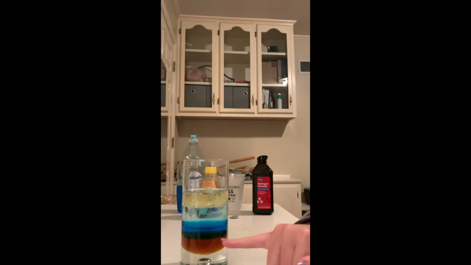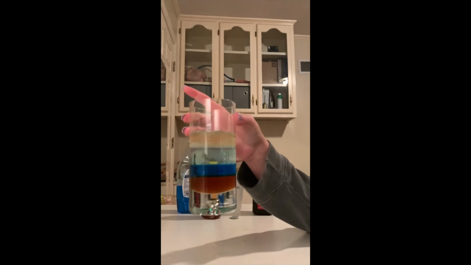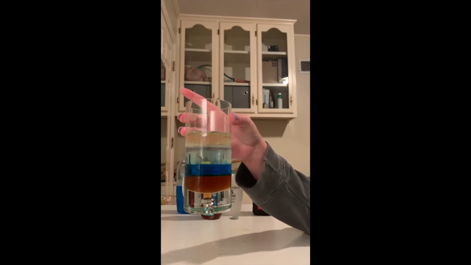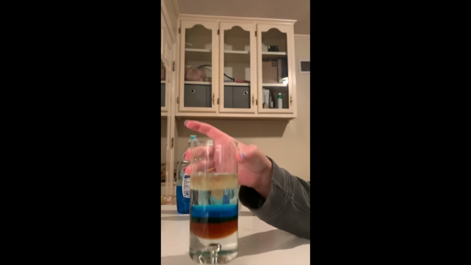So we have our honey at the bottom, our dish detergent second to the bottom, and then we have water. Next, we have our rubbing alcohol, and then finally we have our vegetable oil. You can see that the density of the 5 is much different, and they all have their own layer.